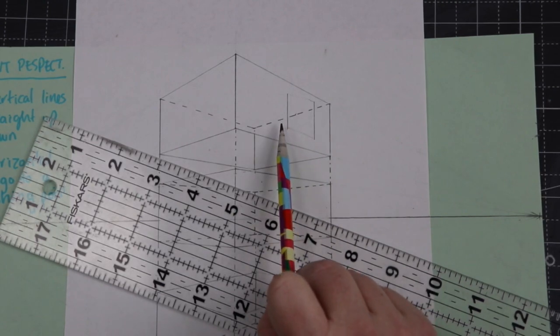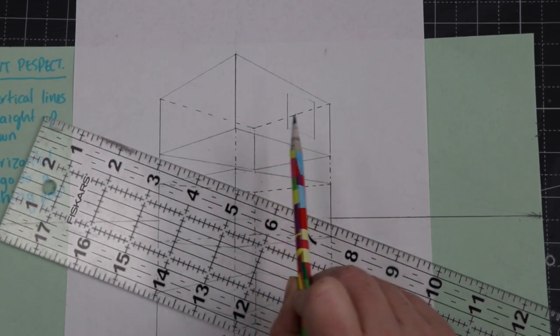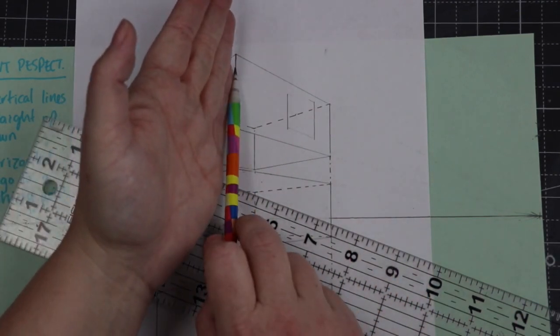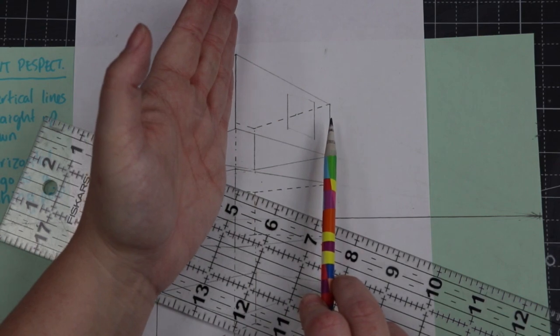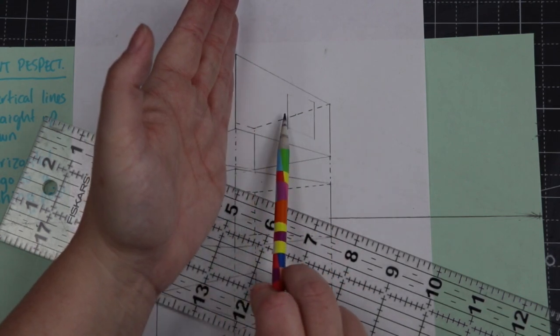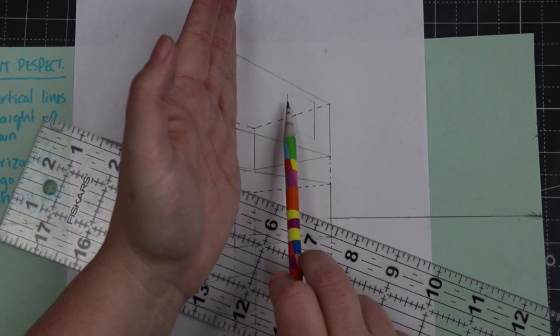The left one is closest to me, okay? Because this is the closest corner to me, and everything else is getting farther away. Does that make sense to everybody? So which of these 2 lines is closest to me? The left one.